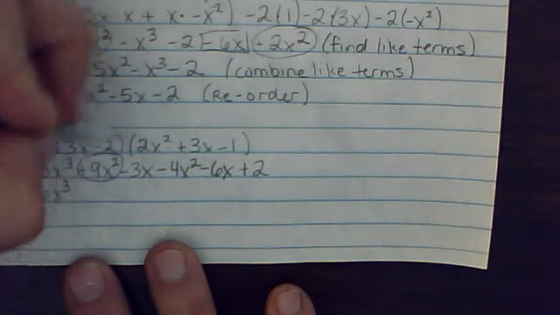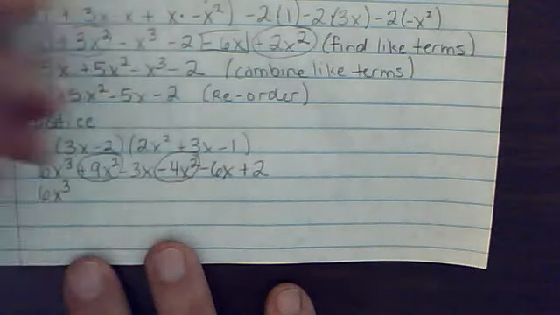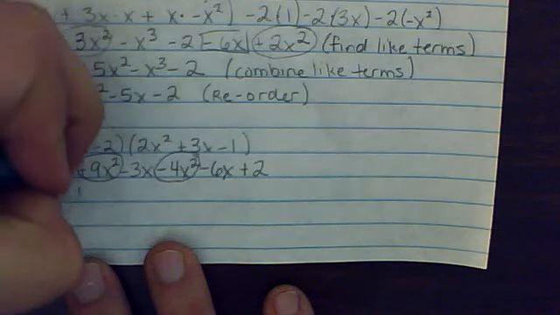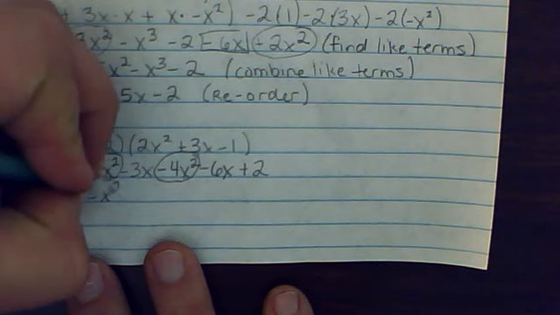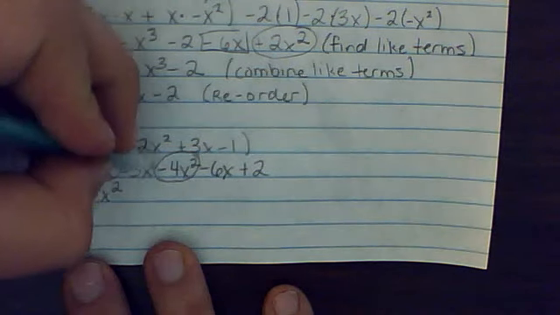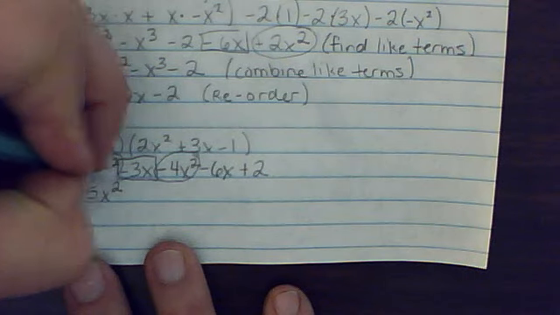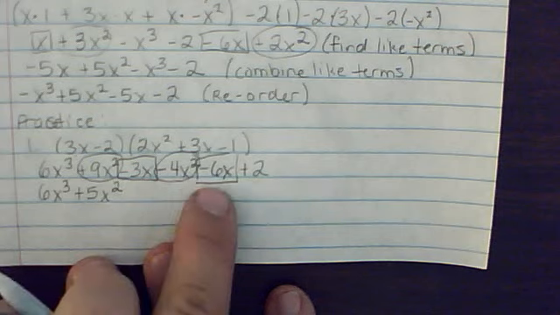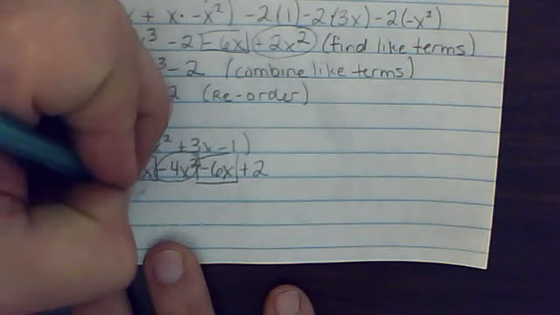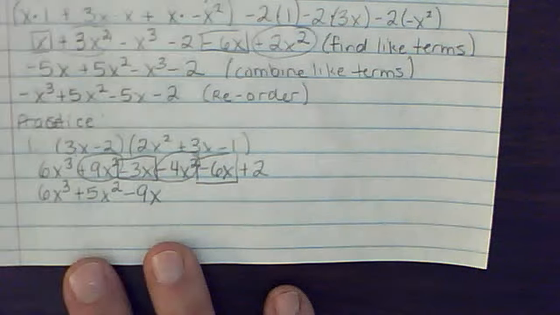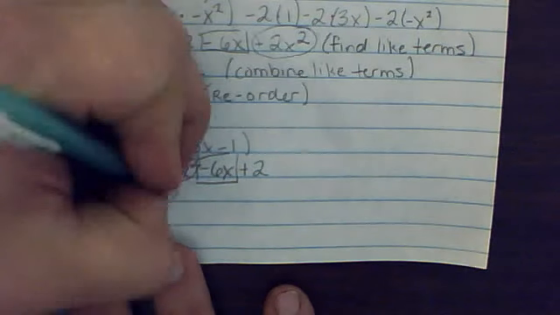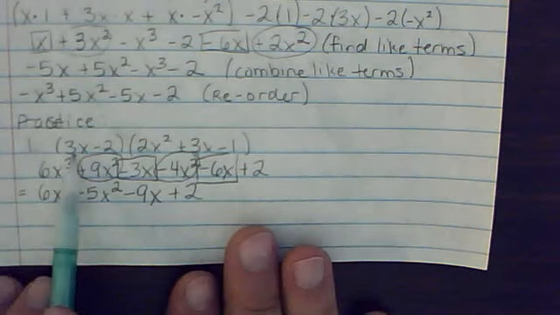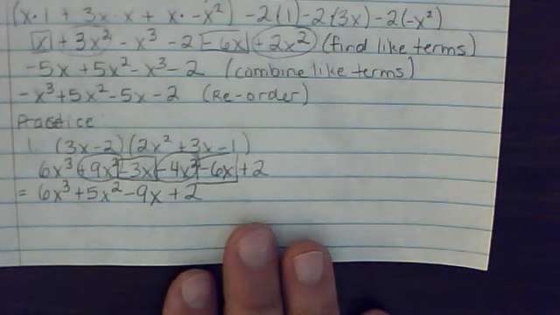I'm going to circle all the ones with x squared. 9x squared minus 4x squared will give me a positive 5x squared. I'm going to square everything that has just an x. So negative 3x minus 6x gives me negative 9x. And then that 2 is all by its lonesome, so that'll stay there as well. So we multiplied these polynomials together and got our final answer.